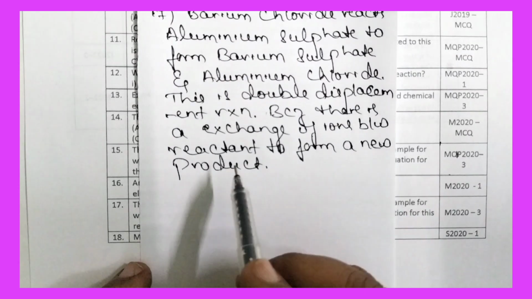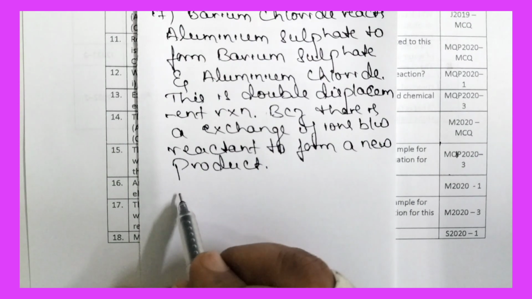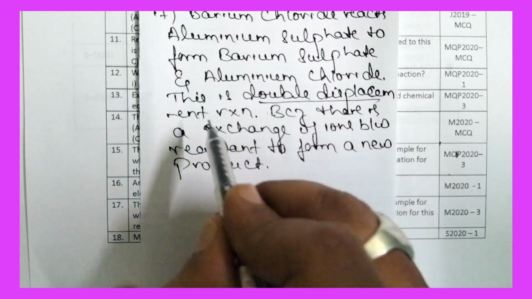So like this we have to explain it. So it forms a new product. So our answer is double displacement reaction.